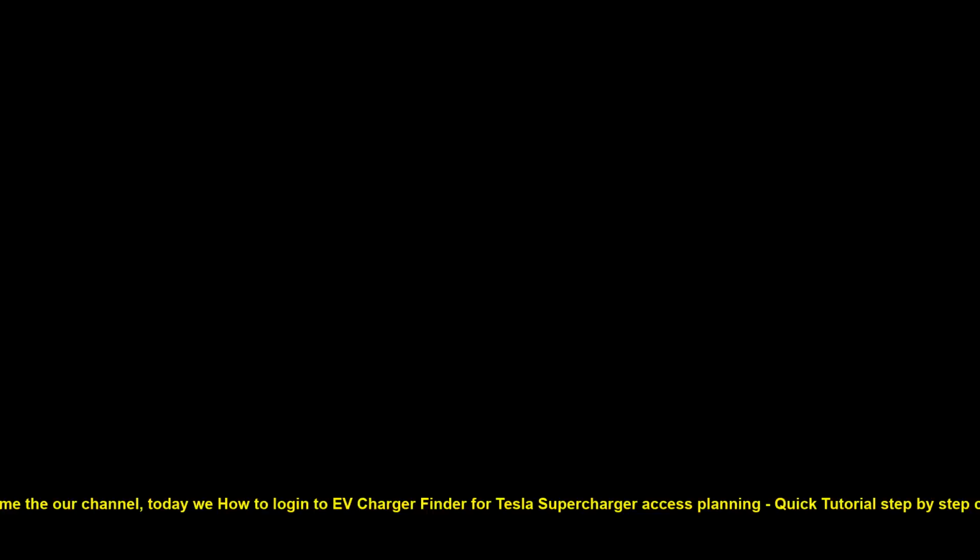Step by step, clearly. To begin, open your preferred web browser. In the address bar, type in the EV Charger Finder website URL. Press the Enter key to load the page. Once the page has loaded, locate the Login button at the top right corner of the screen. Click on the Login button.